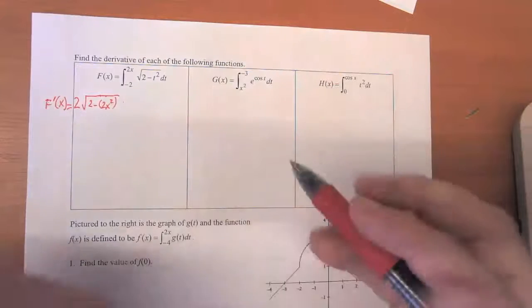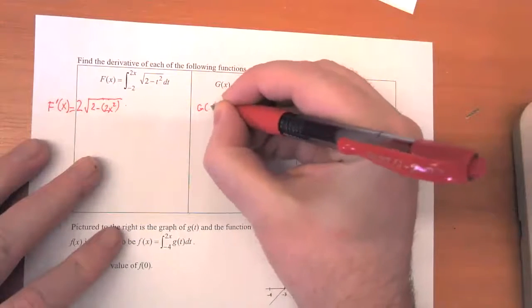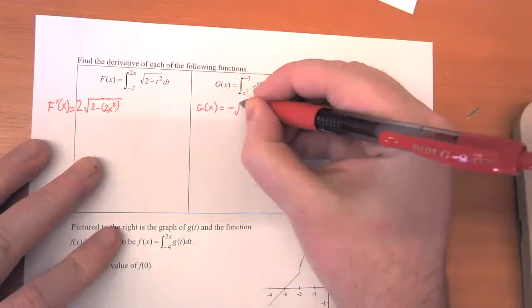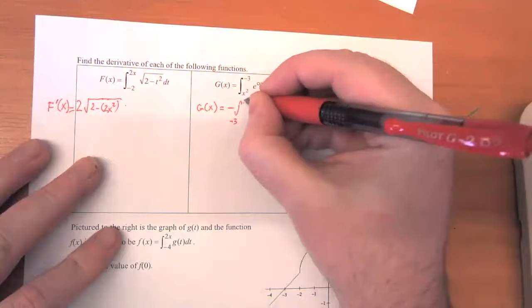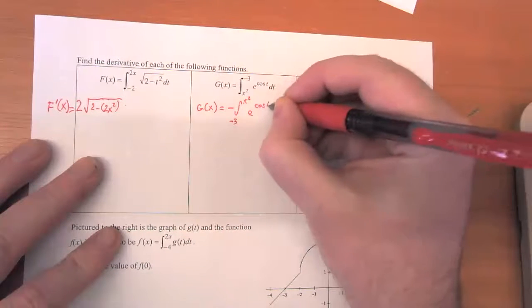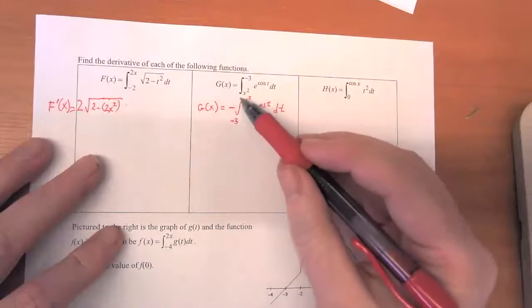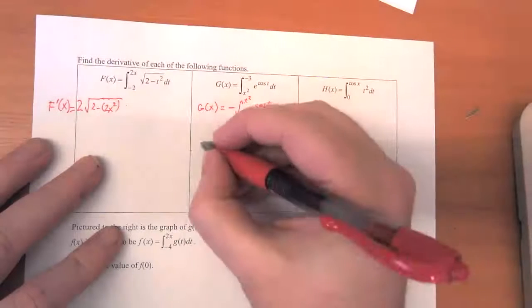Do you remember what that is? What we need to do is swap the sign. So that becomes the negative of the definite integral from -3 to x squared of e to the cosine of t dt. And now the variable in the integration is in the upper bound.